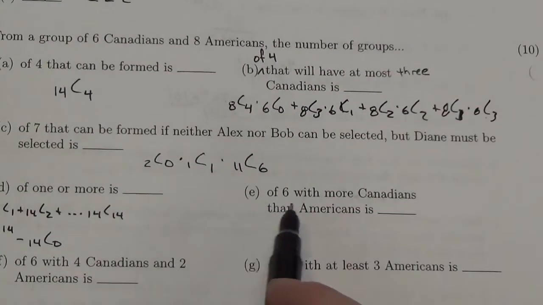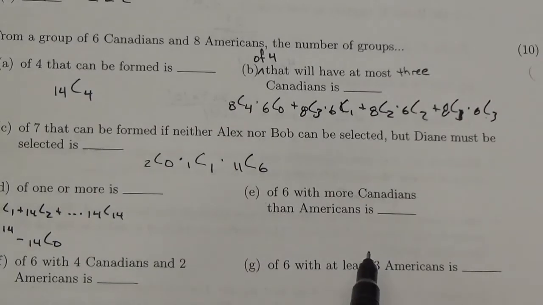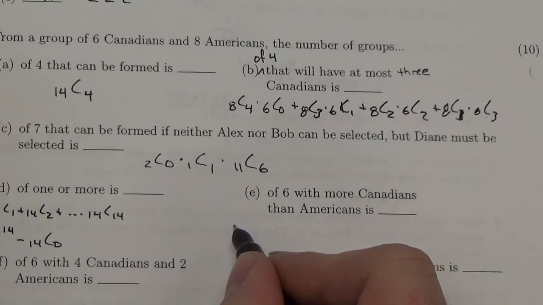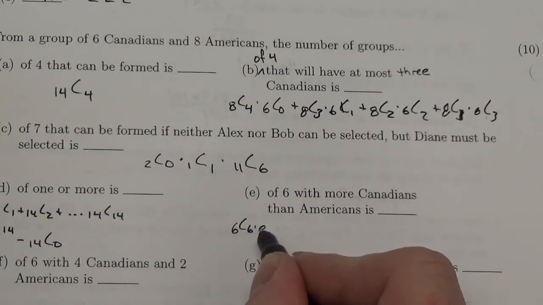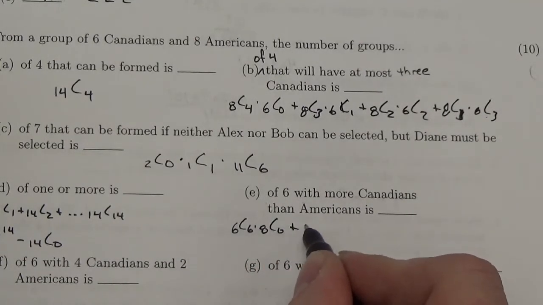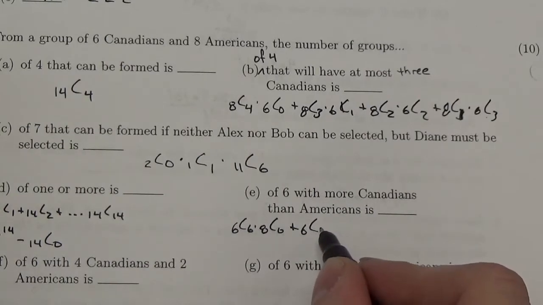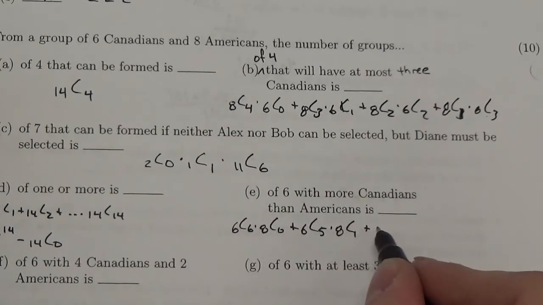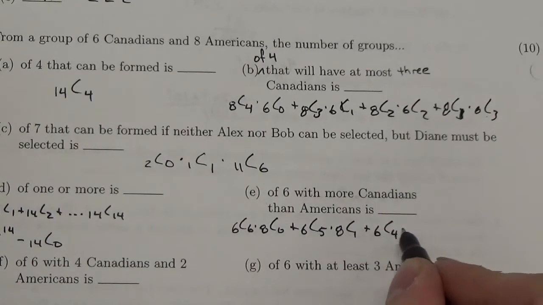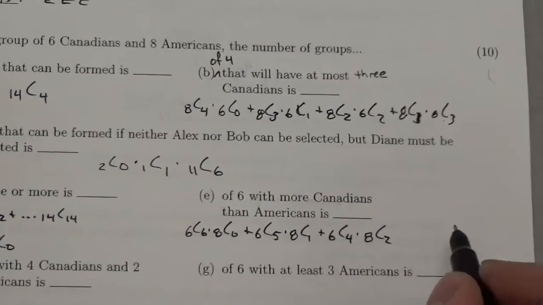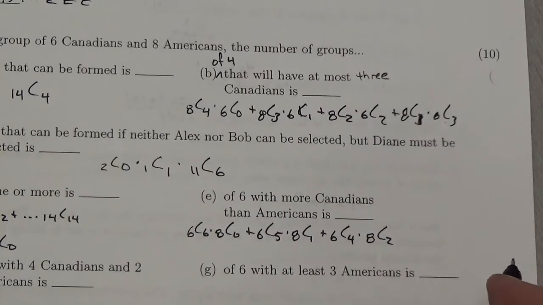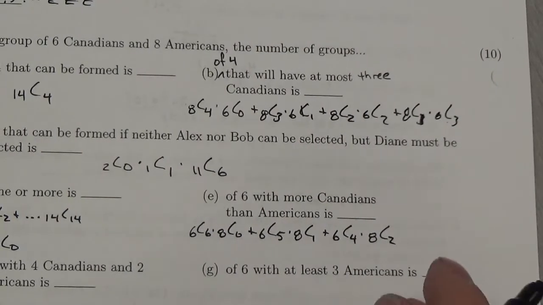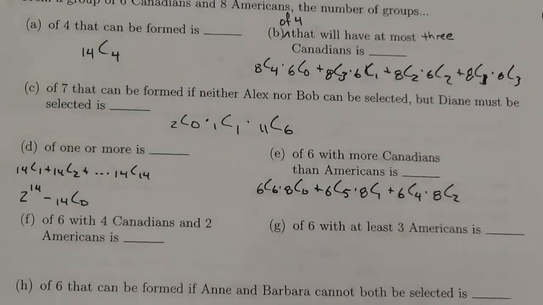How about groups of 6 with more Canadians than Americans? Okay, well, if it's got to be more Canadians than Americans, that means we could have all Canadians and no Americans, or 5 Canadians and 1 American, or 4 Canadians and 2 Americans. And you know what? That's where you've got to stop, because as soon as you go less than that, then you've got equal numbers there. So that's the number of ways that can happen here.